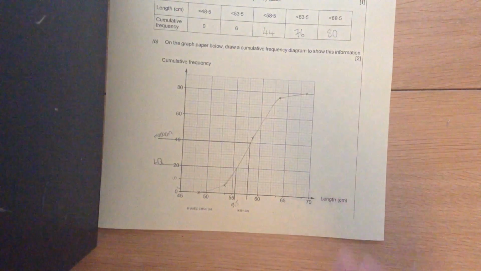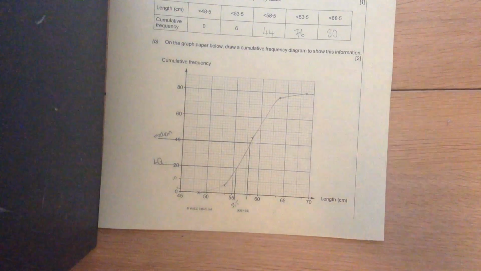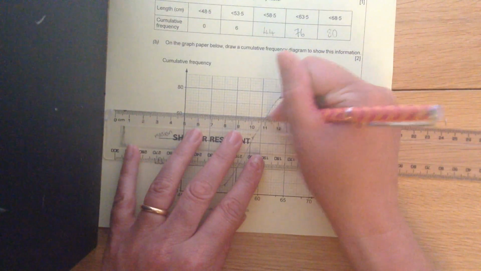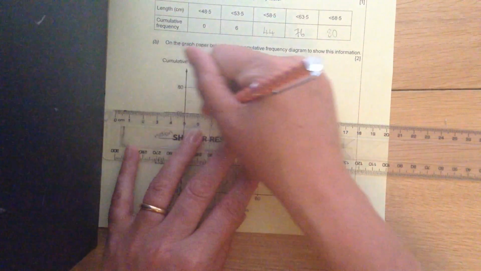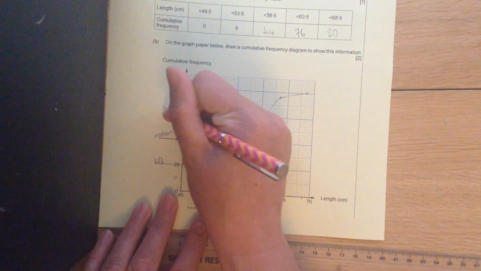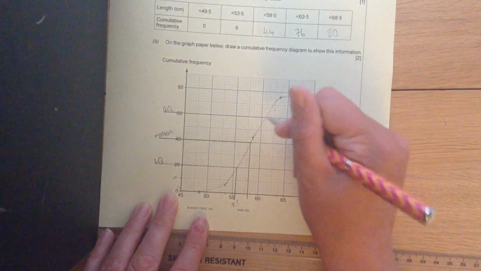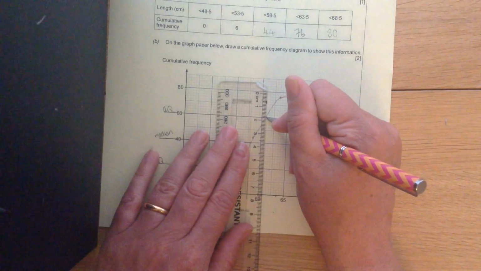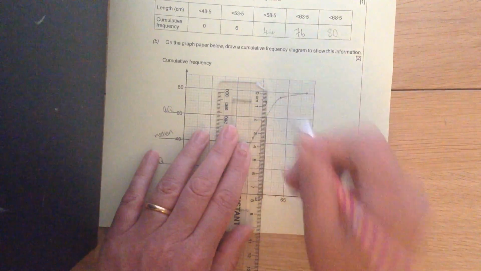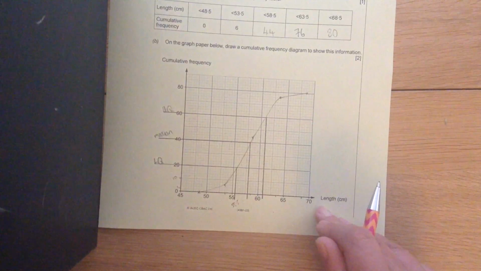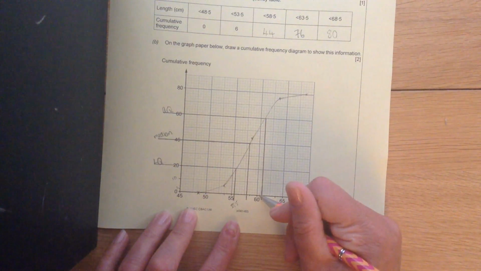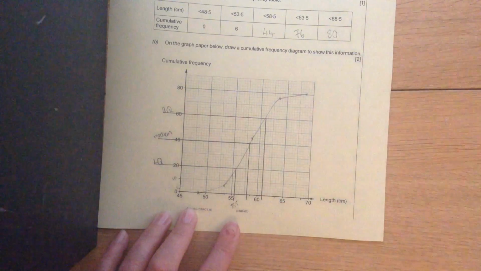Upper quartile, 3/4 of the way up, across and down. That'll be 60, 3/4 of 80 is 60, 3/4 of the way up. Upper quartile, across and down. Don't forget, you might have slightly different values on this because of the curve. So that was 60, 60.5, 61.